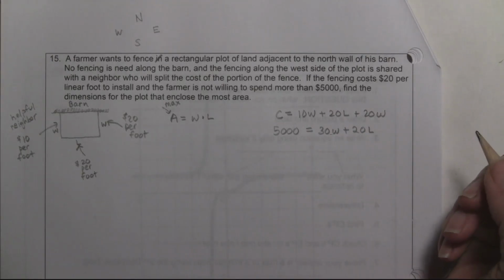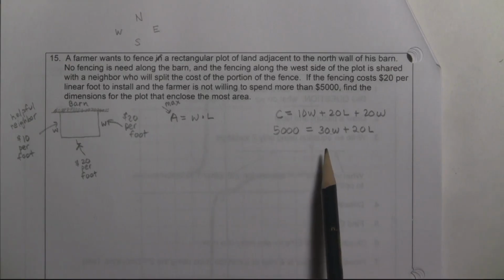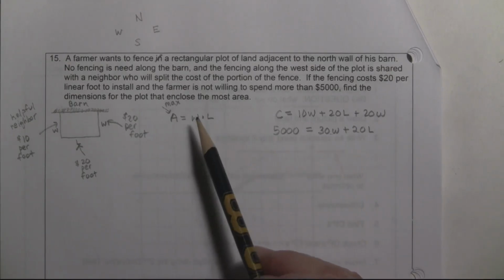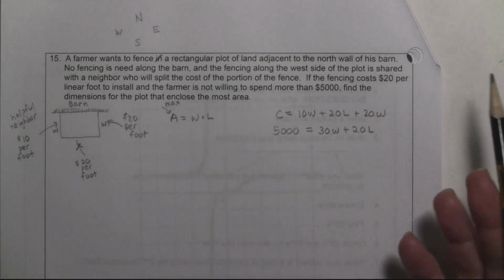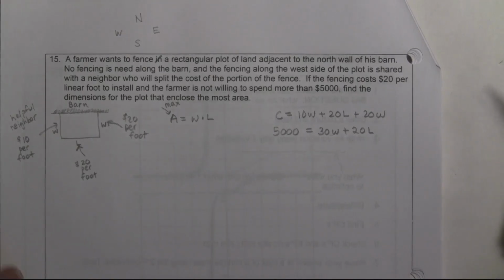And you notice now I have another equation that I can use, and I can solve for either L or for W, and I can plug it in here, and then I will have just one variable, and that's kind of what I would like to do. That's what I want, and then I'll go figure out what they are wanting me to find. Oh, it says the dimensions. Find the dimensions. So I want to find L and W.